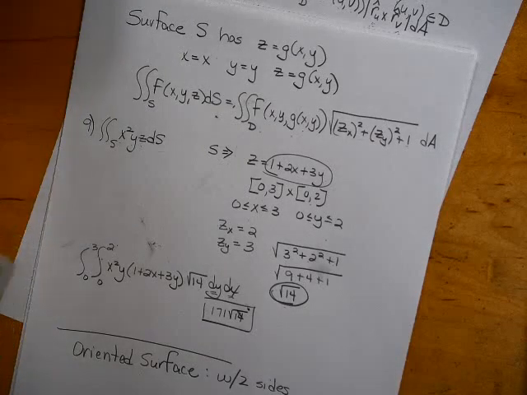If it's pointing up, we usually say this is a positive orientation. If the vectors point down, this is a negative orientation. So we can orient a surface like this, and we can take an integral over a surface that can be oriented. So that's the idea, and that's a very brief layman's definition of an oriented surface, okay? But that's kind of the idea here.